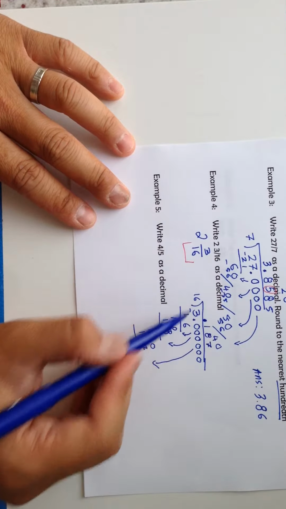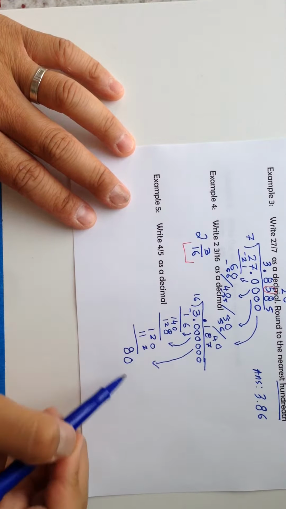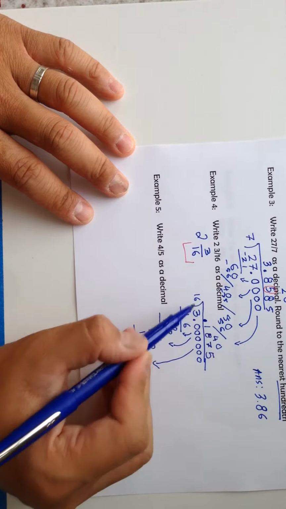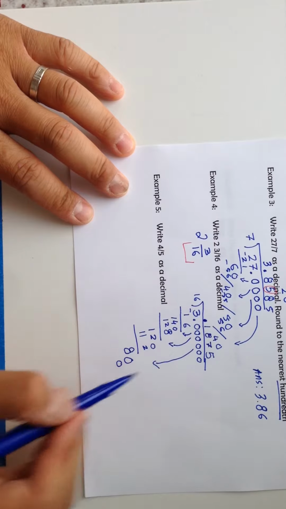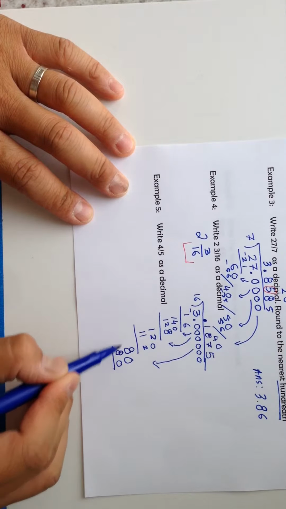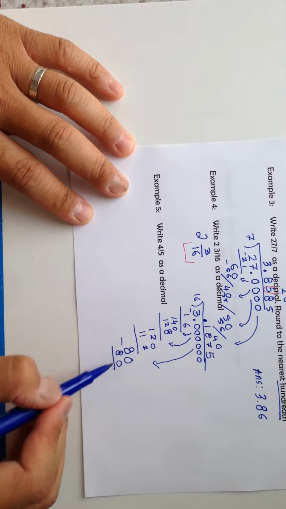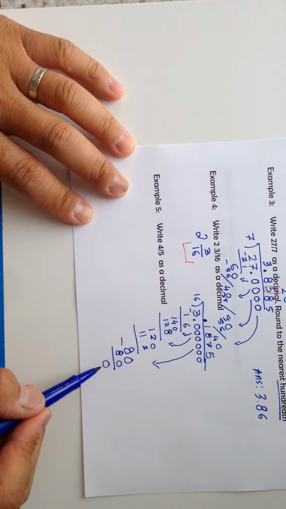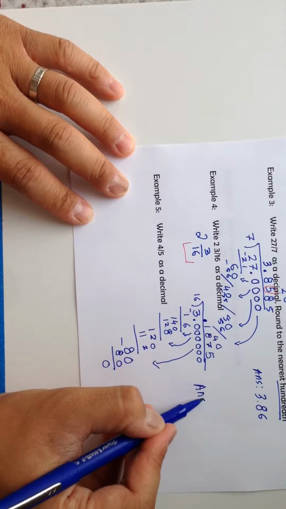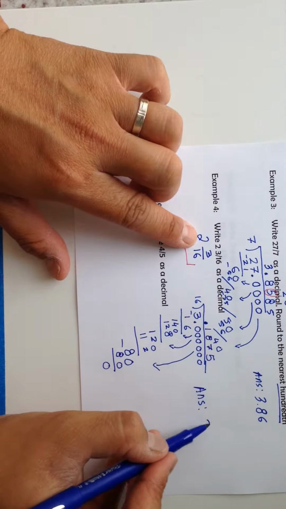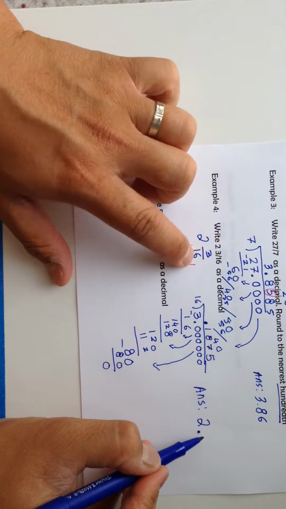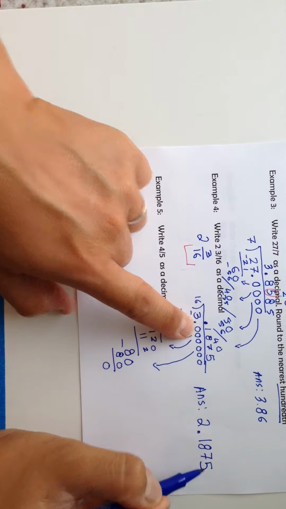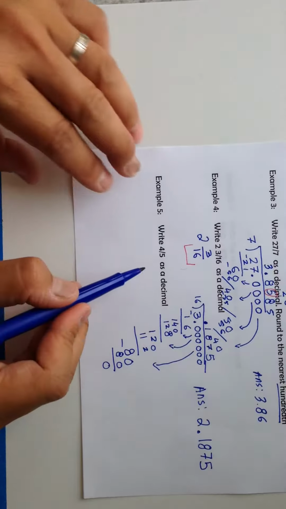All right. So 16 is going to go into 80 5 times. 5 times 6 is 30. 5 times 1 is 5 with the remainder of 3 is 8. Yay! So I subtract, I have a remainder of 0. Therefore, I am done because my remainder is 0. So my answer is 2 point, and then that fraction which I got, 1875. All right. Try this one yourself.